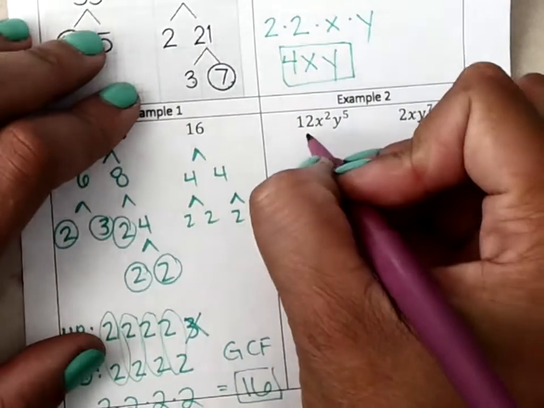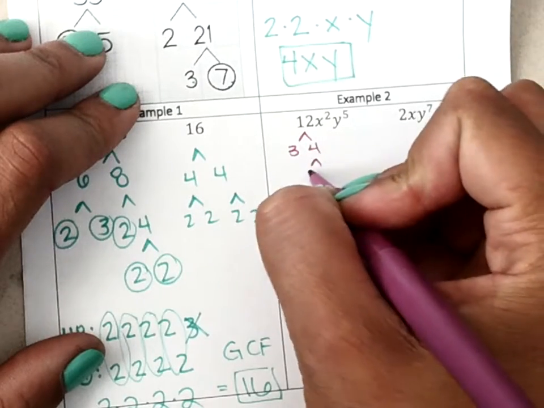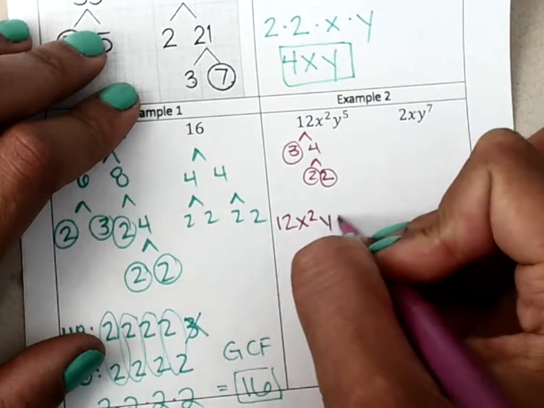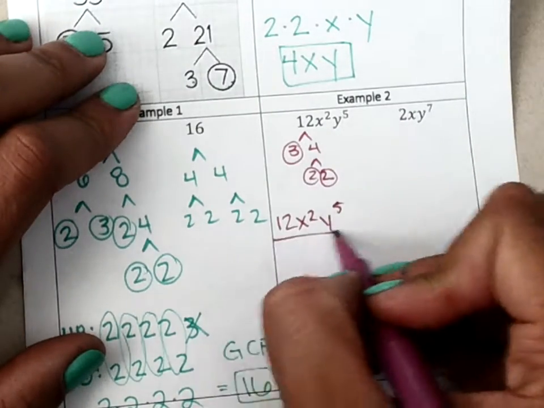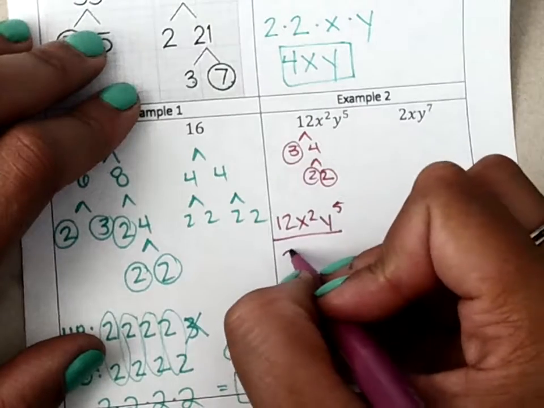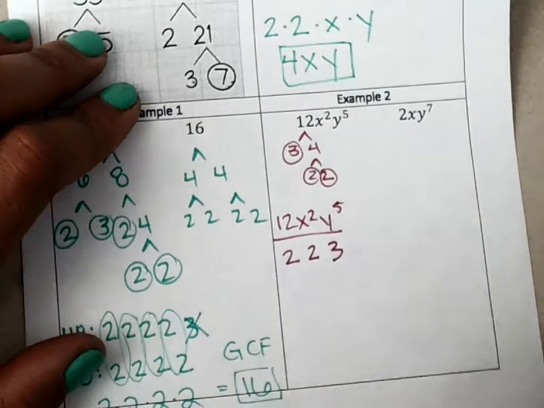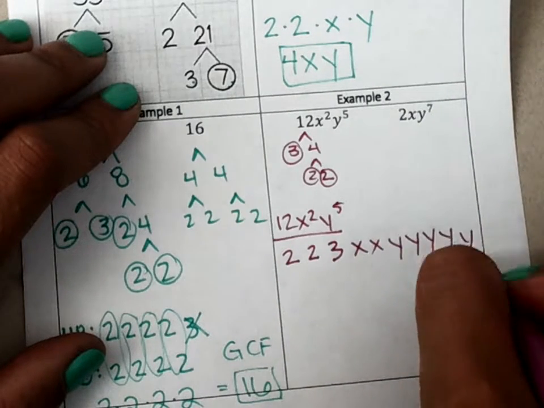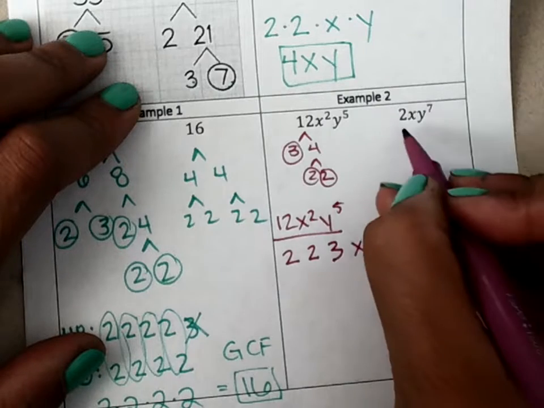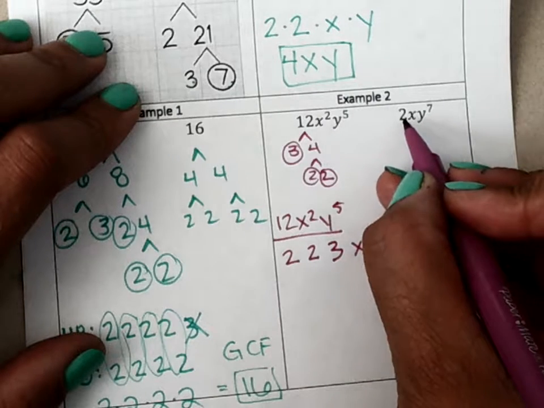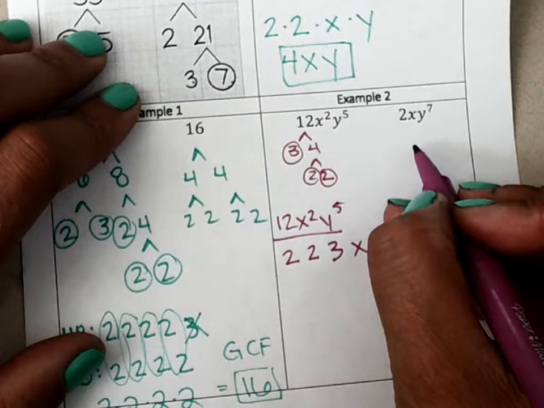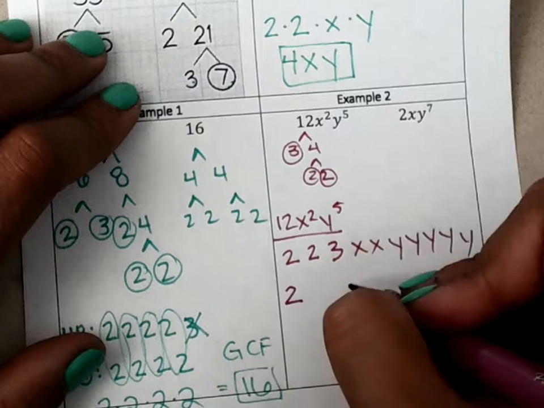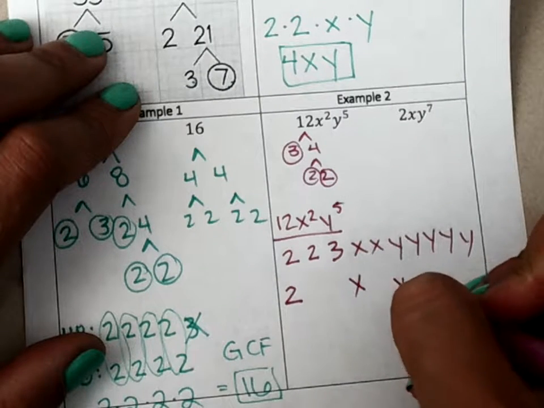First, I'm going to break down 12. So I know that 12x squared, y to the 5th, can be broken down into 2, 2, and 3, 2 x's, and 5 y's. 2 can be broken down into 2 and 1, but we don't use 1, so we're just going to write 2. And then we have 1 x and 7 y's.